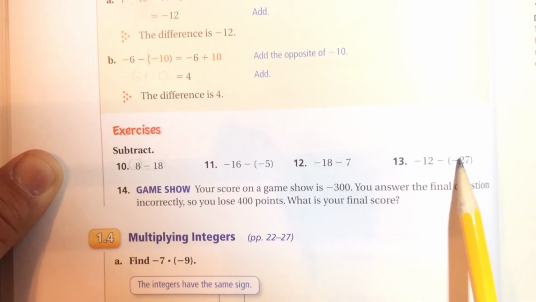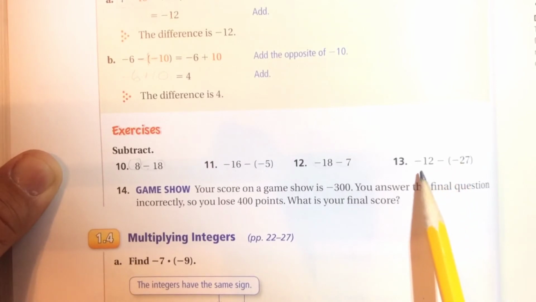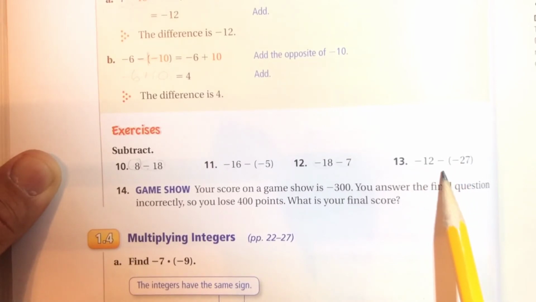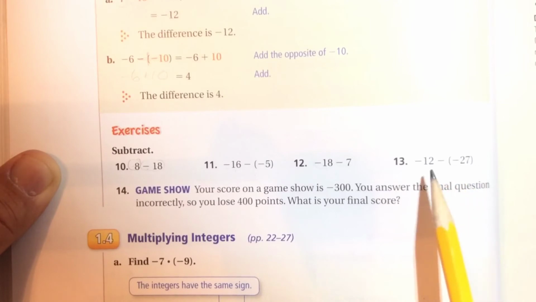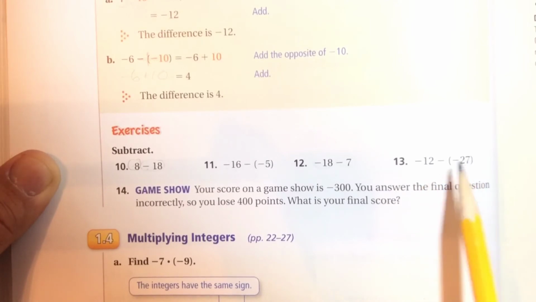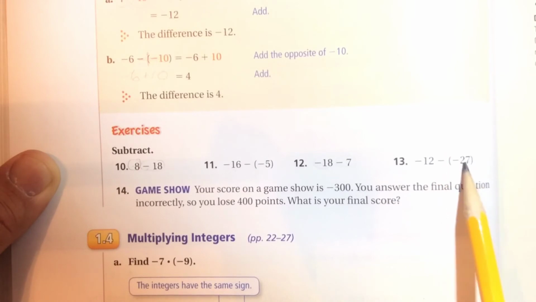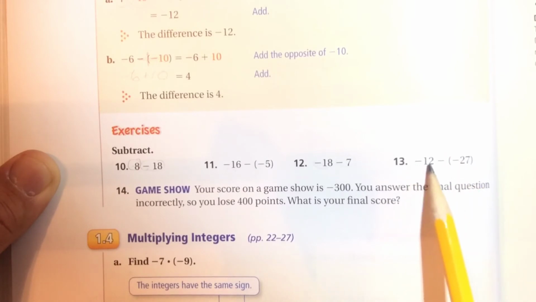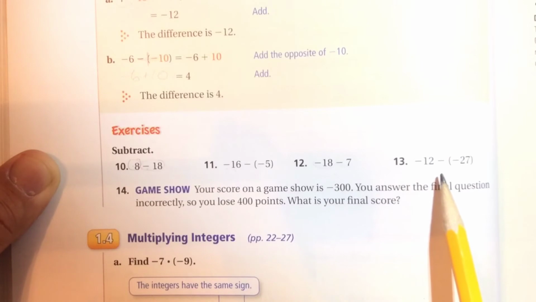We turn this into a big plus. The problem is now negative 12 plus 27. Different signs, so we subtract, and we keep the sign of the positive because the positive 27 is bigger than the negative 12. So the answer here is positive 15.